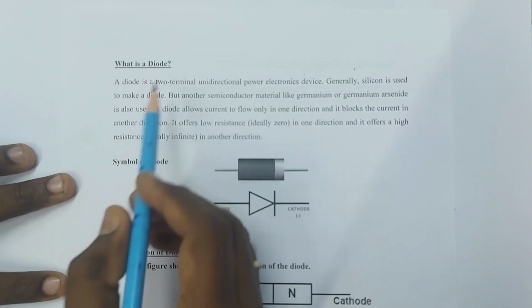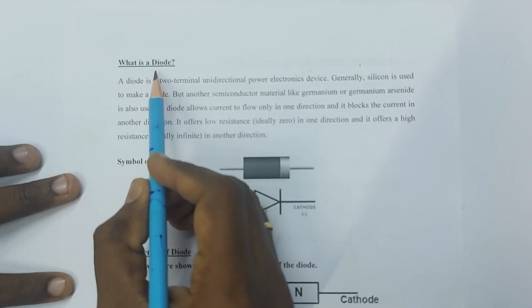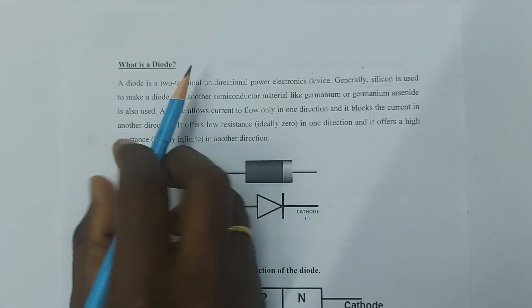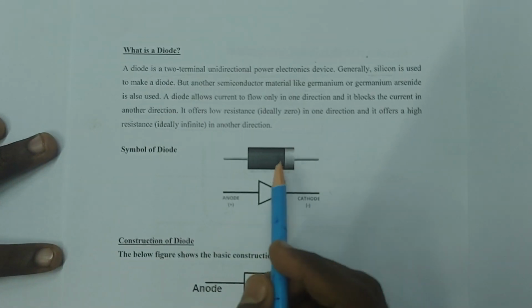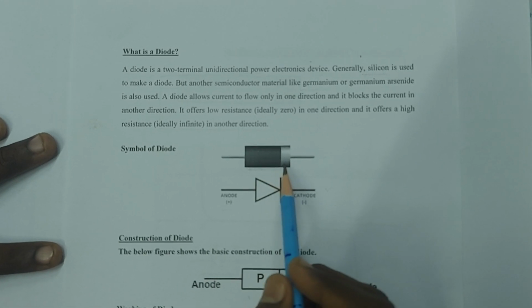Today we are going to study the diode. The name itself shows that "di" means it represents 2. So here this is the diode, this is the diode symbol. A diode consists of 2 parts.